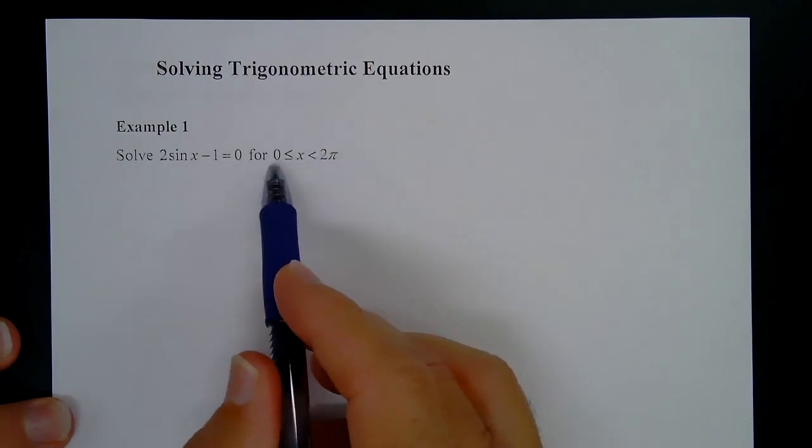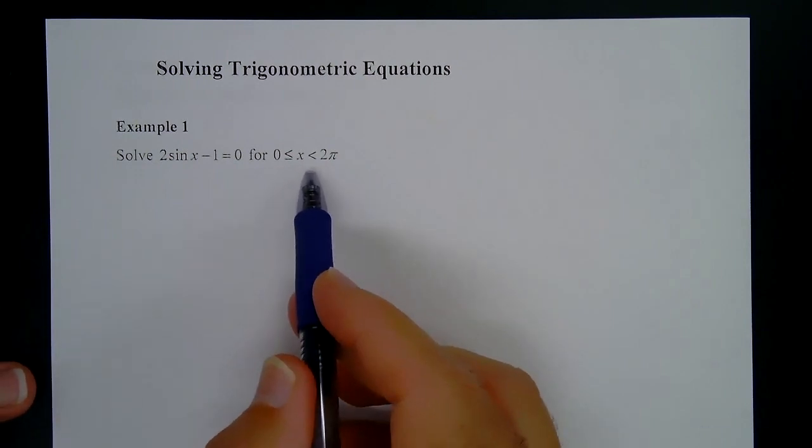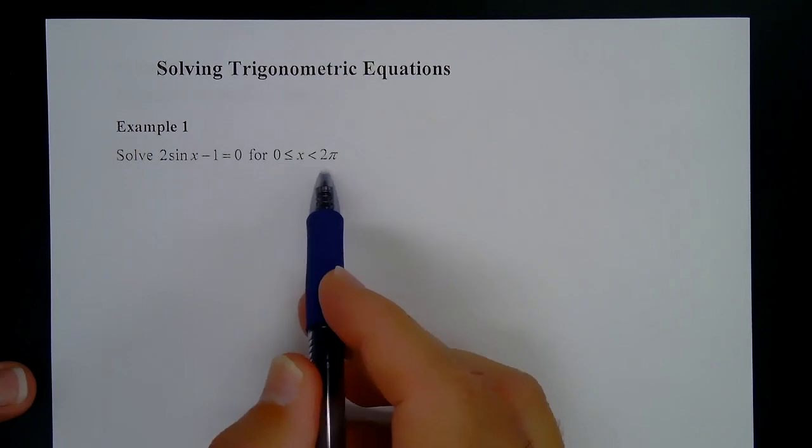So our angle is going to be positive. Our angles have to be between 0 and 2 pi. So this is basically the domain of it.